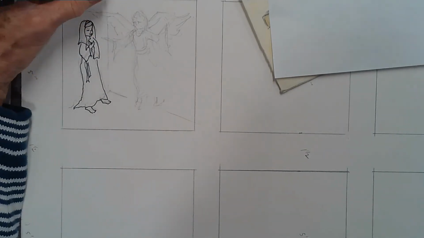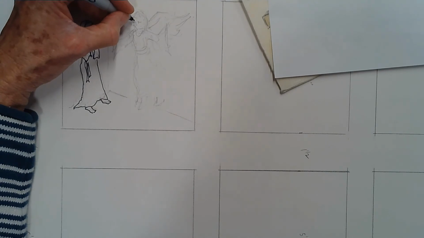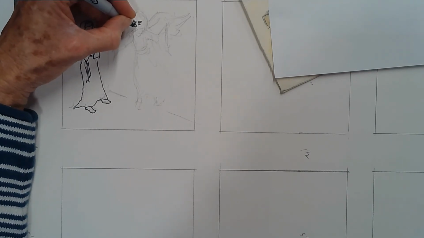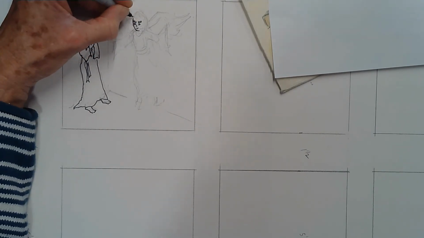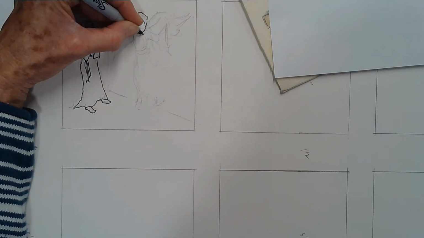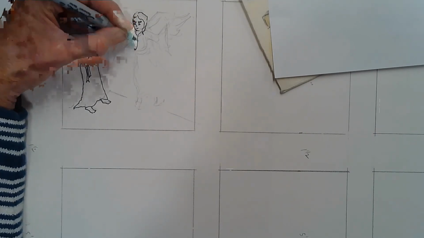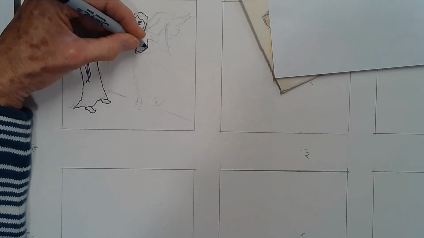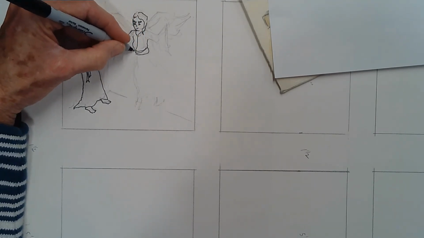And then here's my angel. I haven't decided what my angel looks like. So maybe if it's a man, I want to have bigger eyebrows. And then curly hair. And some type of tunicky thing wearing. It doesn't really look like an angel. It looks like a strange man right now.